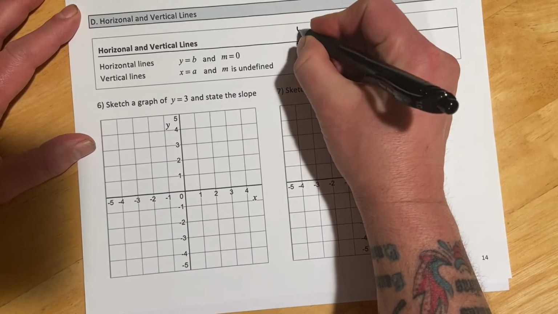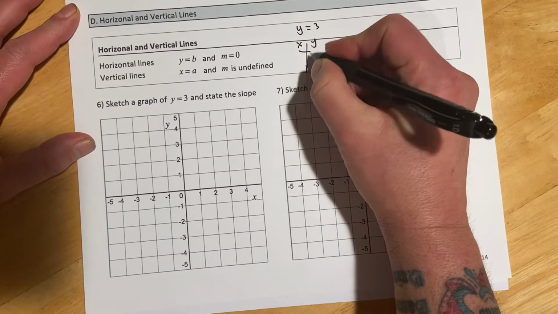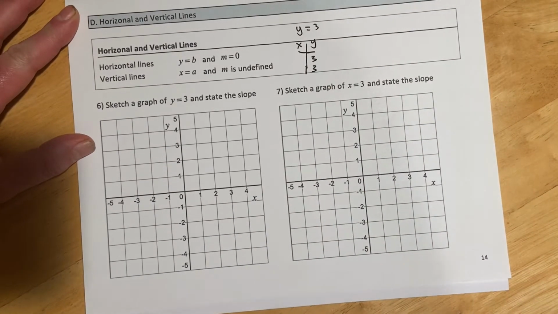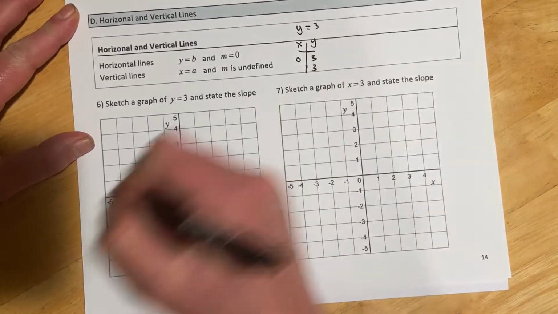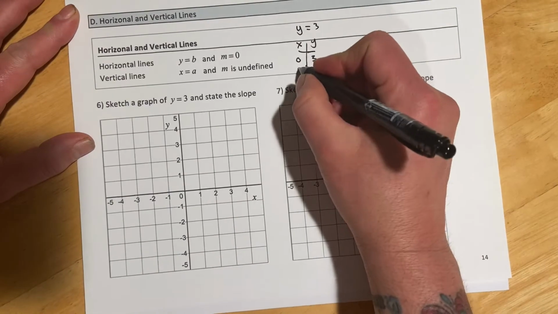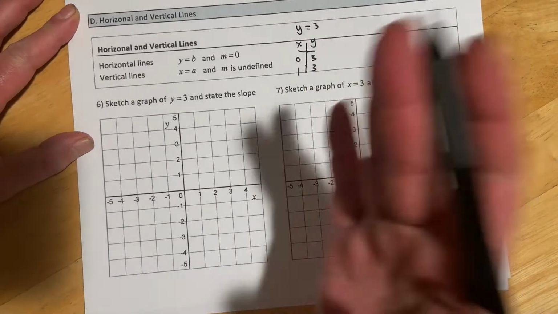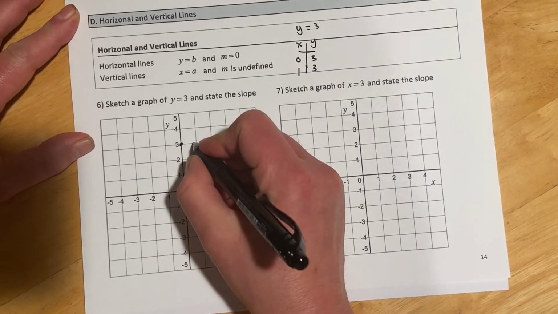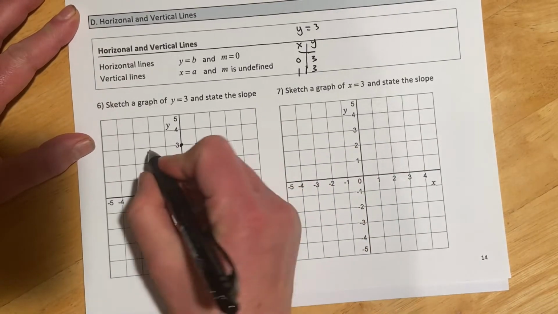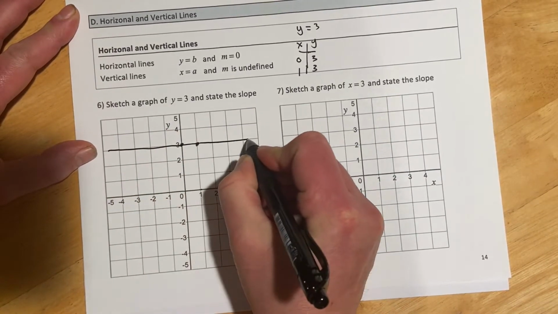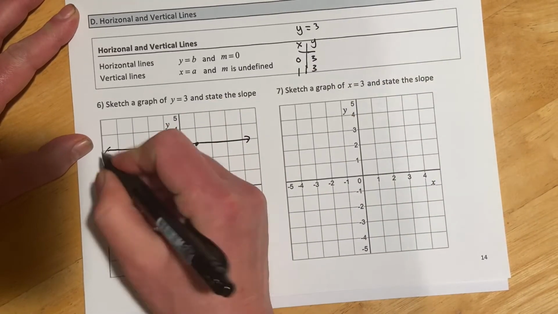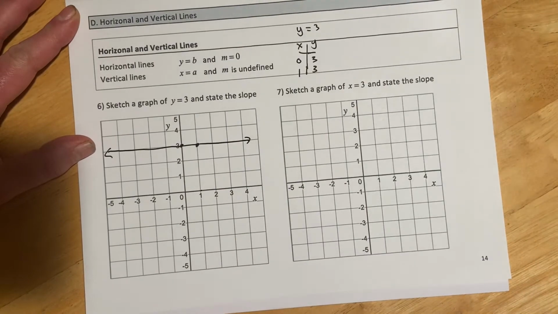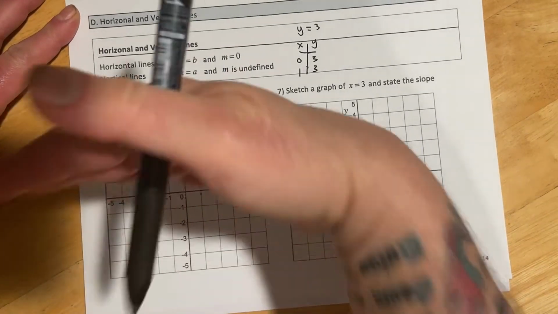X, y. If I have y equals 3, that means y just equals 3. It doesn't matter what x is. If x is 0, y is 3. If x is 1, it's still 3. So if I graph that, when x is 0, y is 3. When x is 1, y is still 3. For a constant value of y, you get a horizontal line because it's not changing. It's not moving up or down at all. And so that's why y equals gets you horizontal.